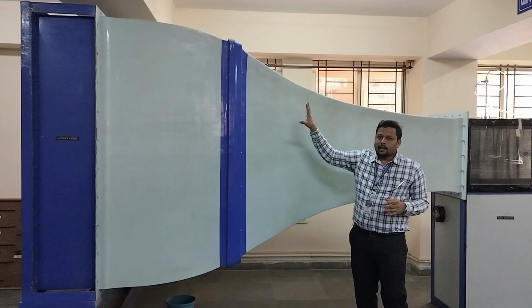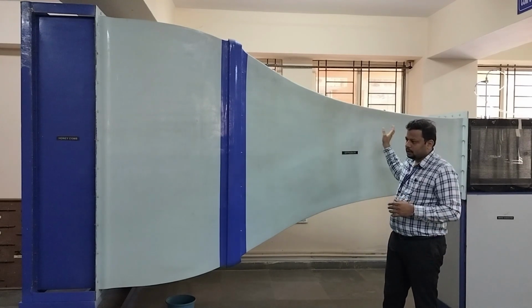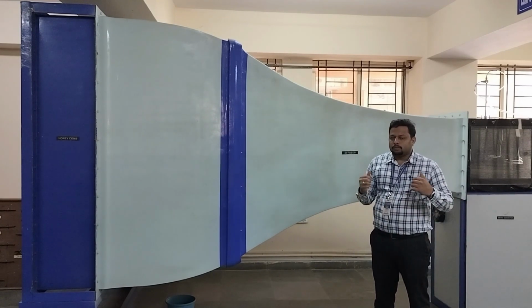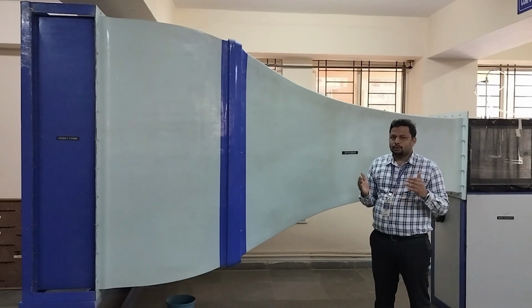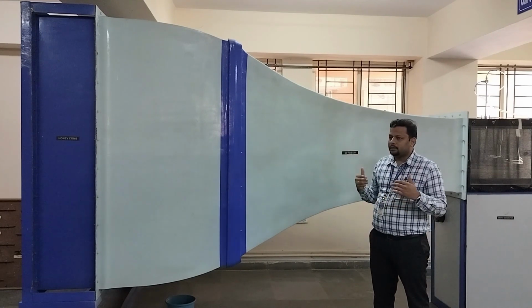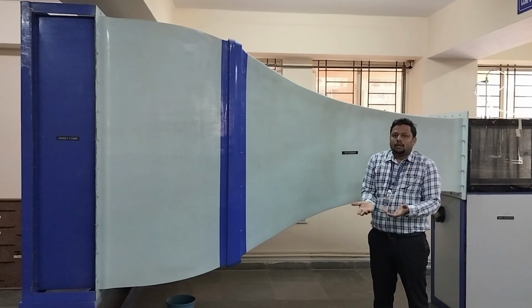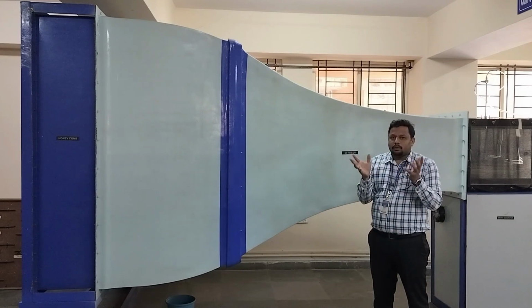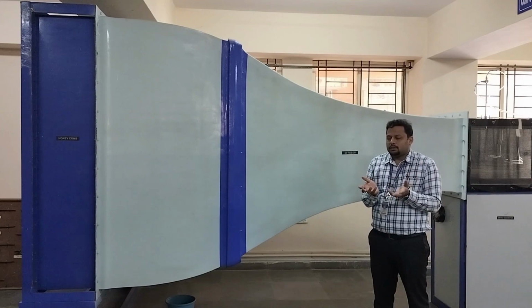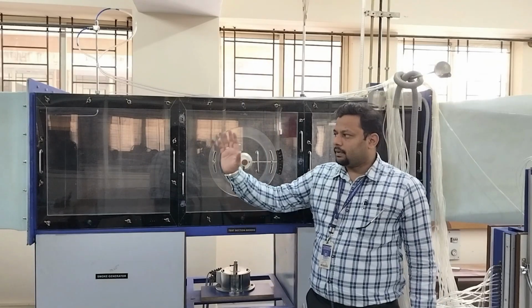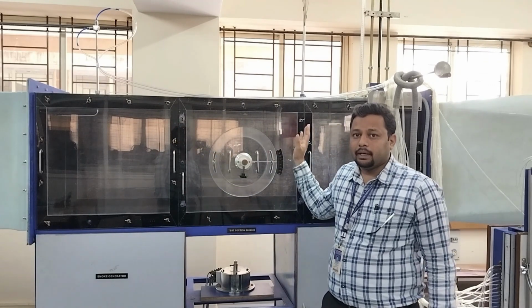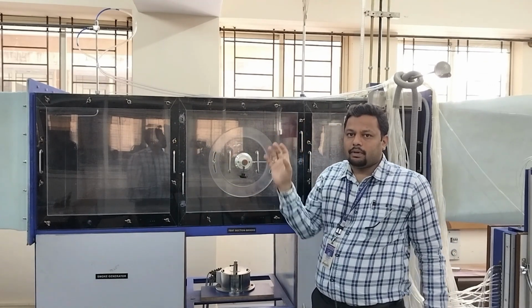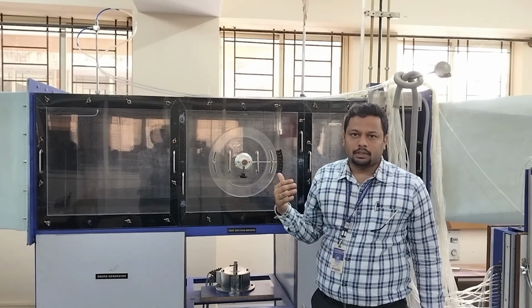The effuser has a bell mouth structure, so it is able to compress the flow smoothly at the corners, so that a smooth deviation of the flow happens, and the turbulence which could be caused during this compression can be avoided. After the effuser, the air enters the test section. Now it has the required pressure and velocity.